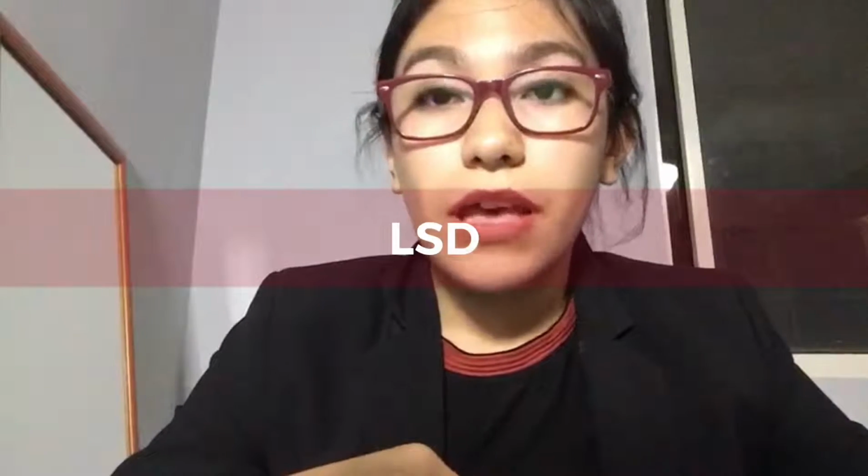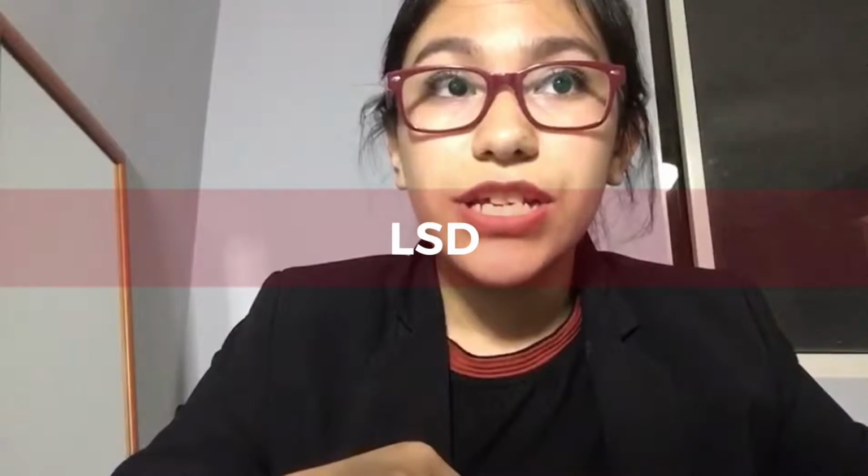Then the LSD. LSD stands for lysergic acid diethylamide. It is an extremely potent hallucinogen. It is synthetically made from lysergic acid, which is found in a fungus that grows on rye and other grains. The street names for LSD are acid, blotter, doses, dots, strips, mellow yellow, window pane, and it all comes in little pieces of paper, so it can be called that depending on the design of the paper.